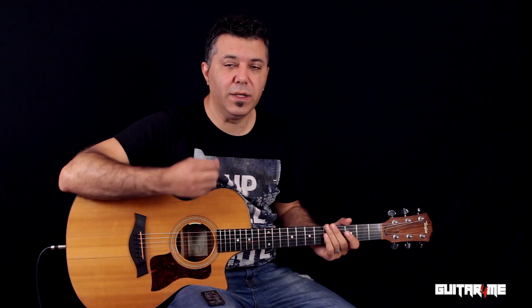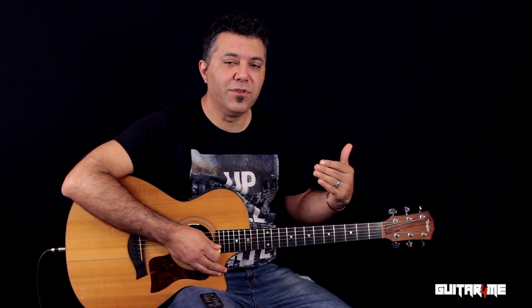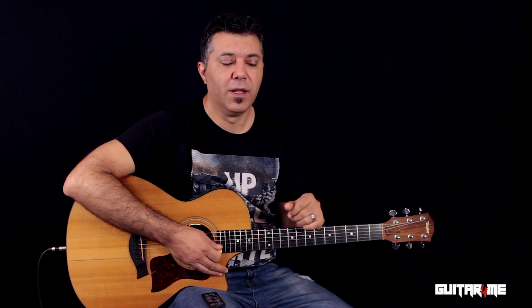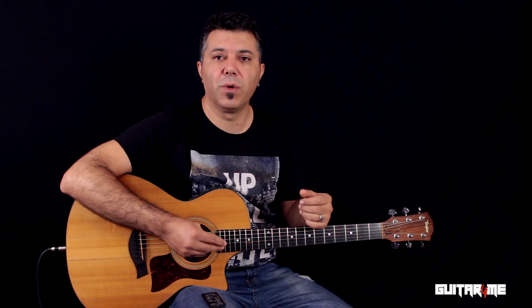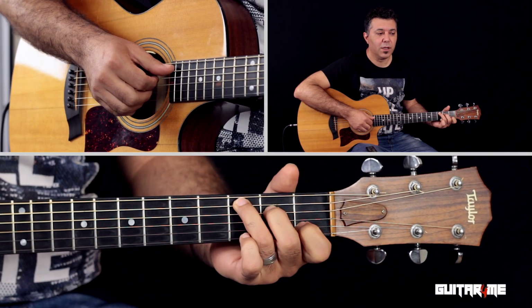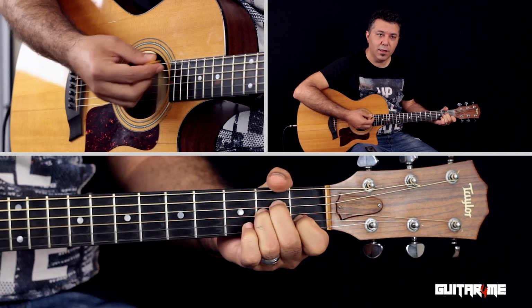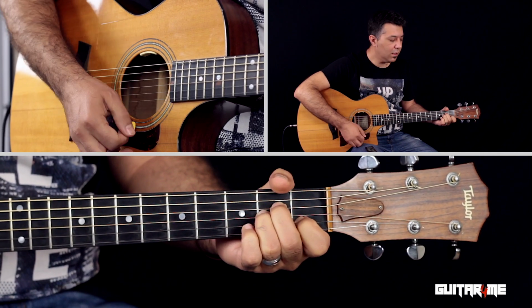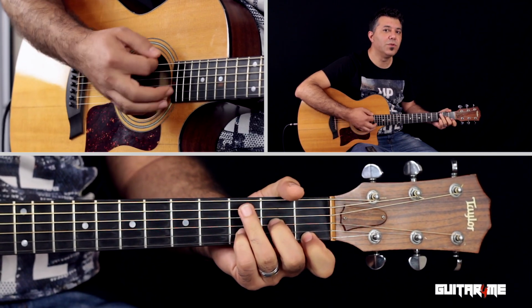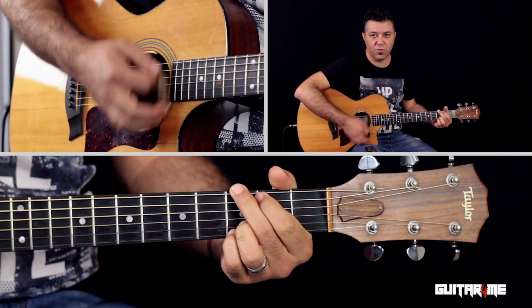And then the other thing that we must understand is that we can have different durations of the chord. For some songs we're going to have the chord for the whole bar. So, 1, 2, 3, 4, 1, 2, 3, 4.